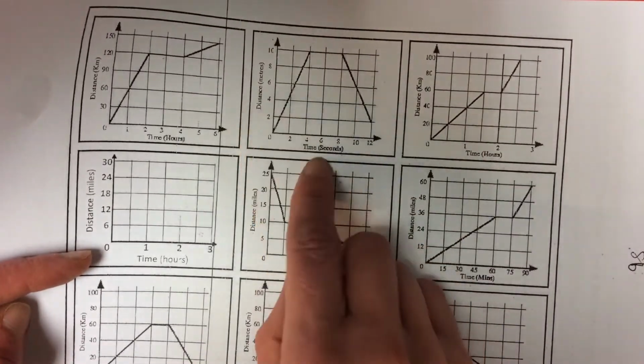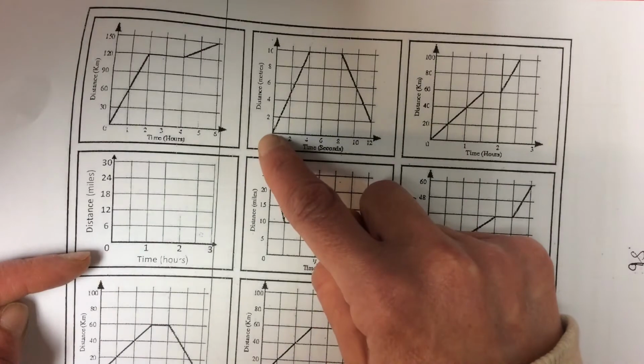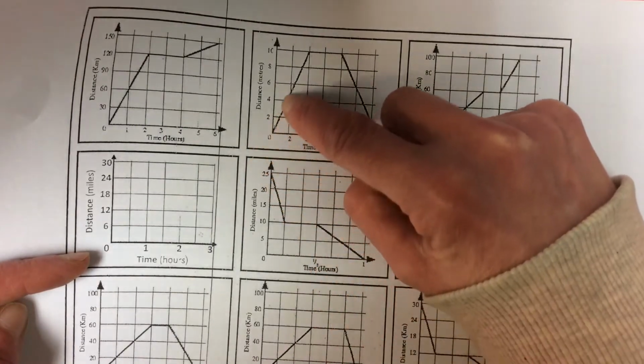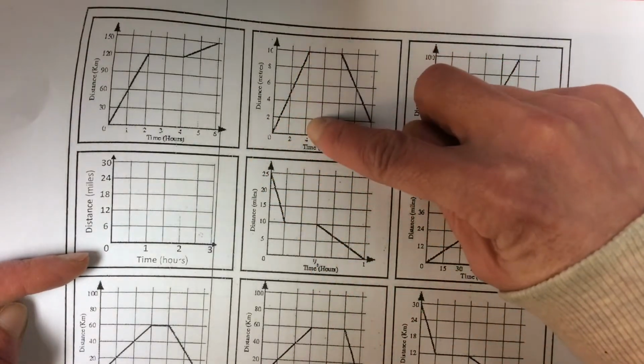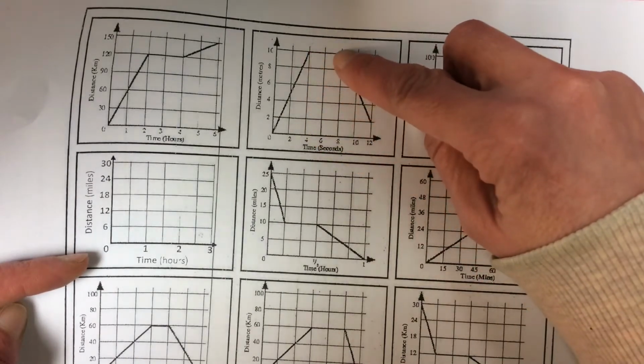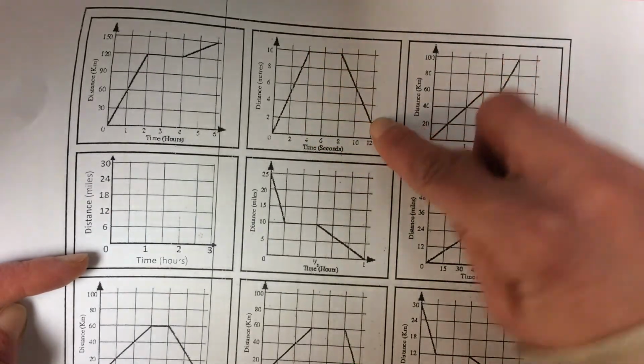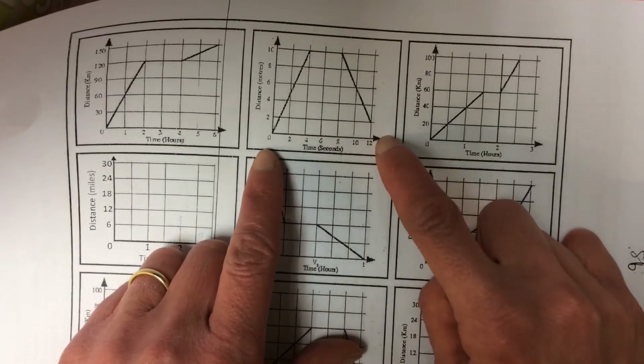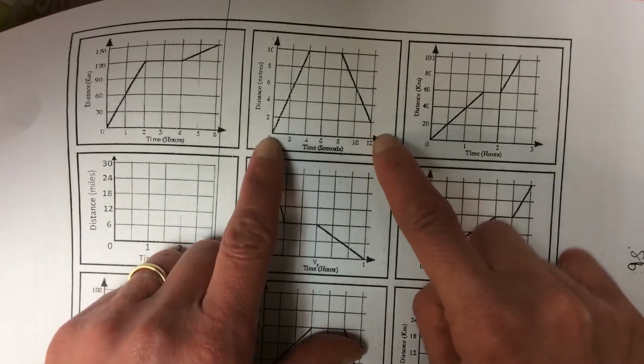So this is distance in metres. You could say Jimmy ran 10 metres and it took 4 seconds. He then stopped for 2 seconds and then ran back. But he didn't get back to the start. He stopped 2 metres before the start.